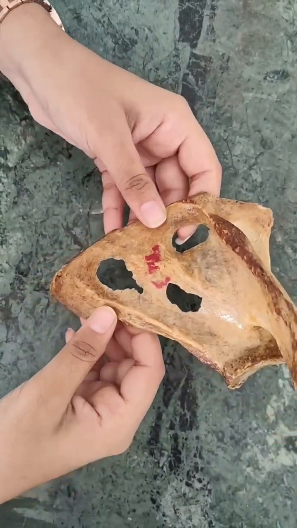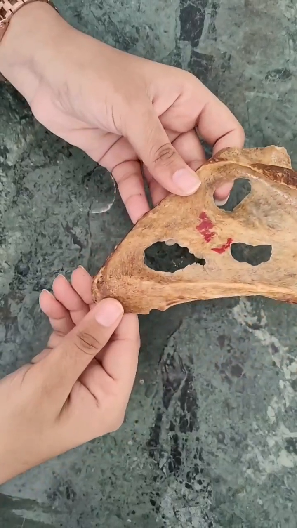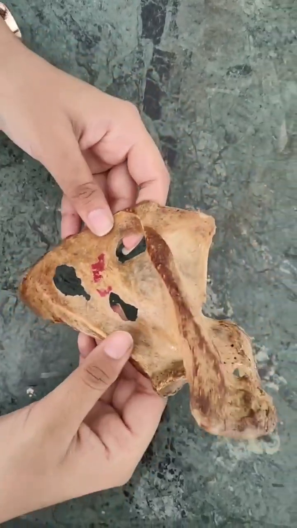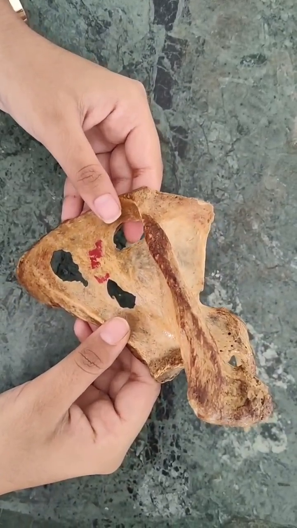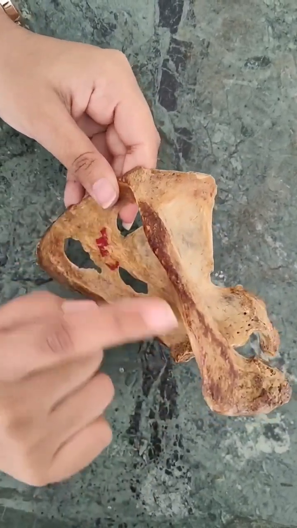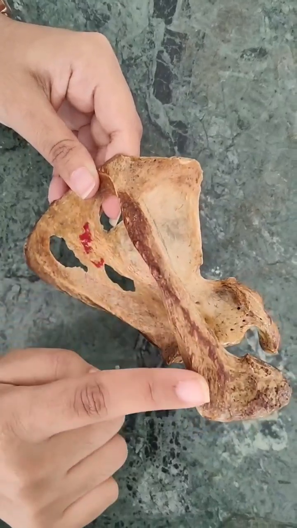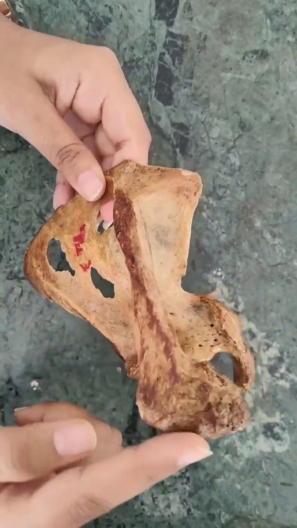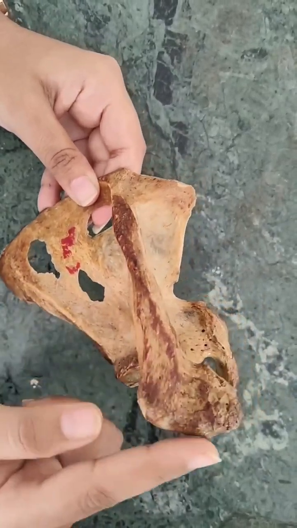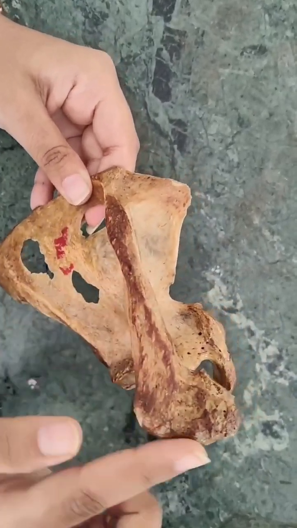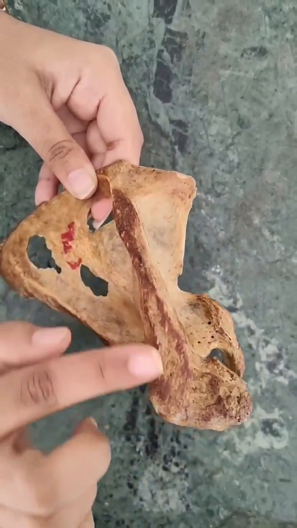Then dorsal origin is from the inferior angle, and another muscle origin is deltoid, which originates from the lower border of the crest of the spine, which continues to the lateral border of the acromion process. So this whole gives origin to the deltoid muscle.